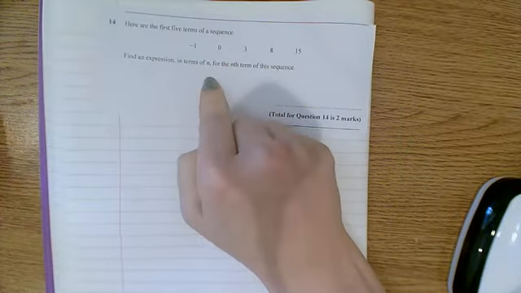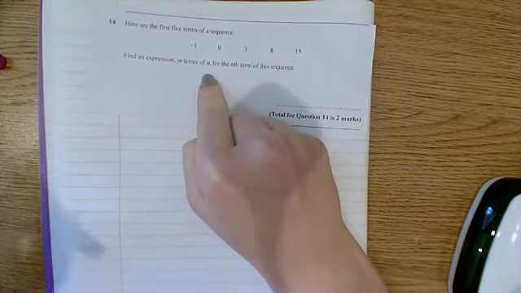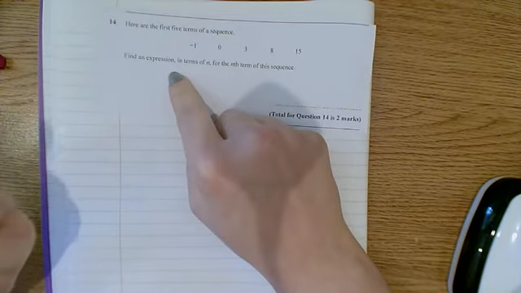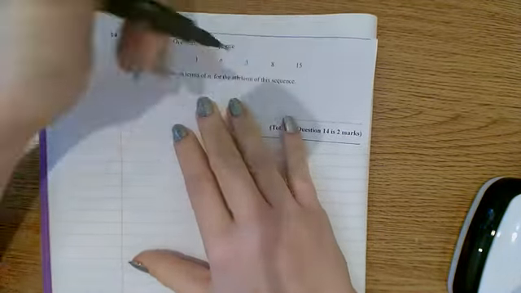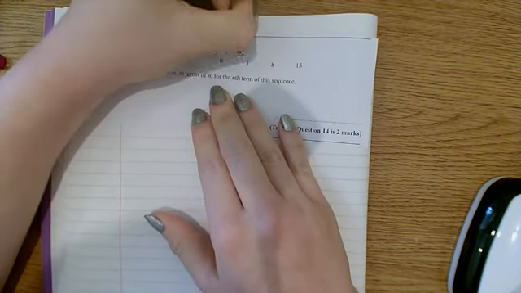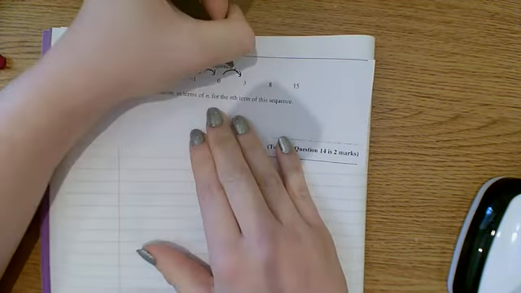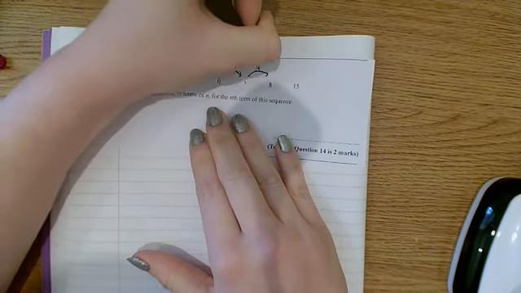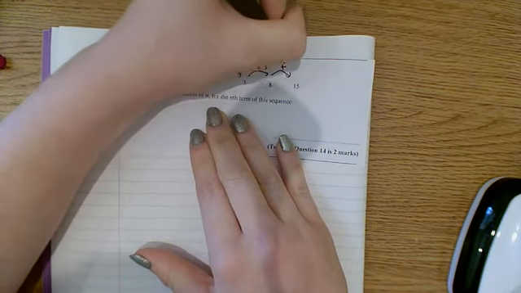Okay, so here we are given some terms in a sequence and we are being asked to find the nth term. So to start with, I'm just going to look at what my sequence is going up in. From -1 to 0, we're adding 1. From here to here, we are adding 3. From here to here, we're adding 5. From here to here, we're adding 7.